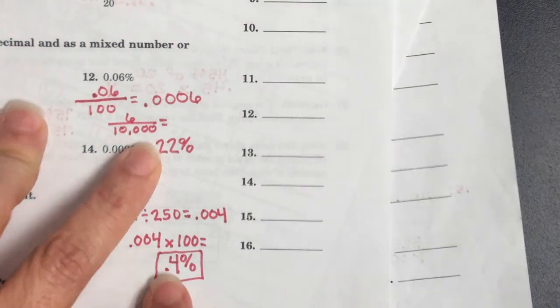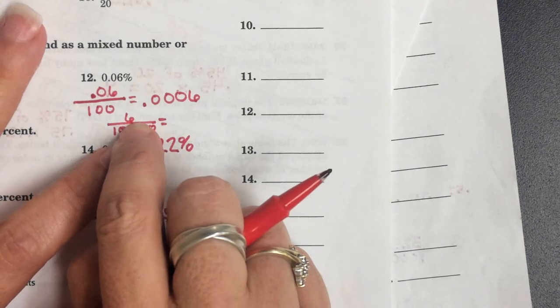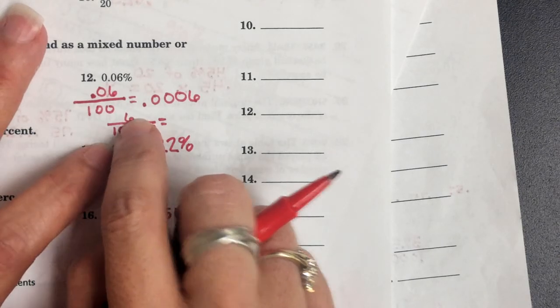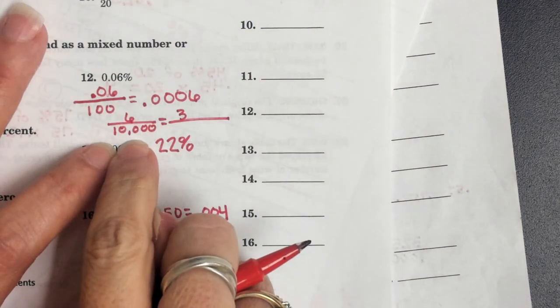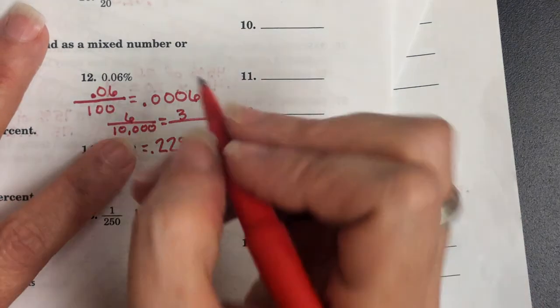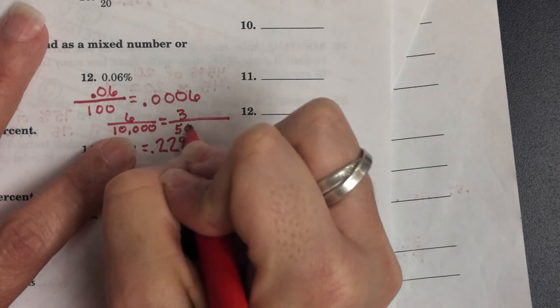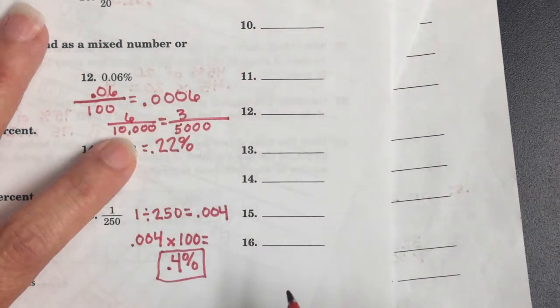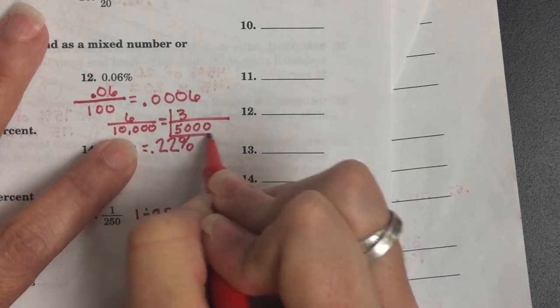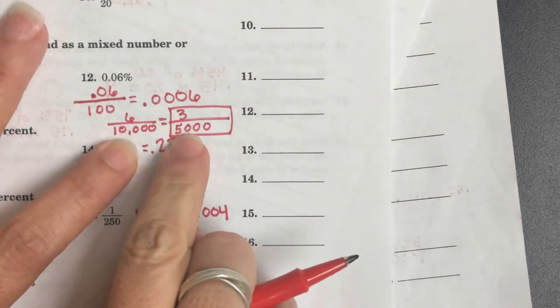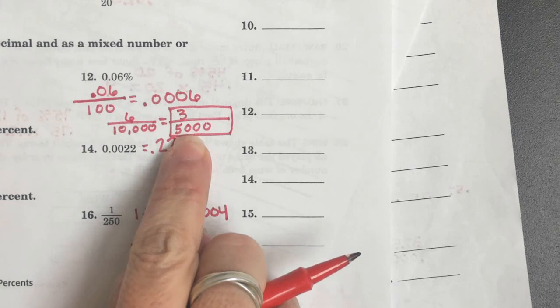So, can 2 go into 3? 6. Can 2 go into 6? 3 times. Can 2 go into 10,000? How many times? 5,000. There's your fraction that is the same as that percent.